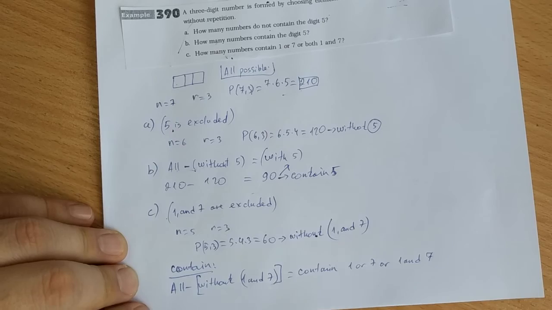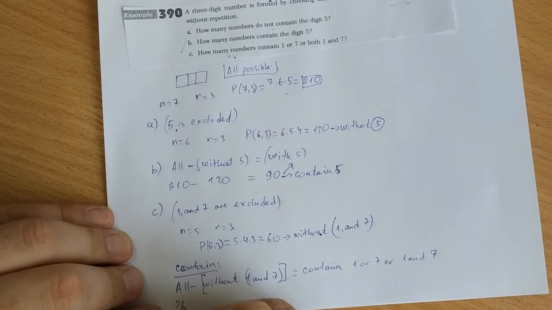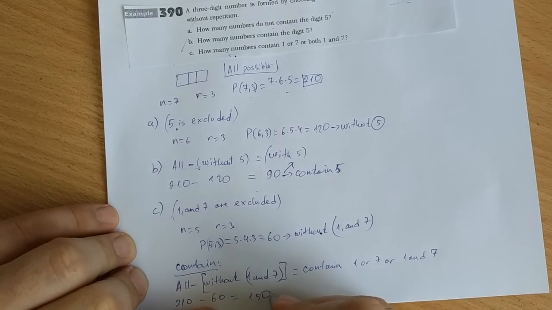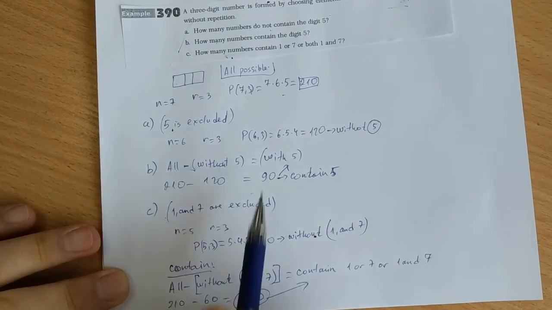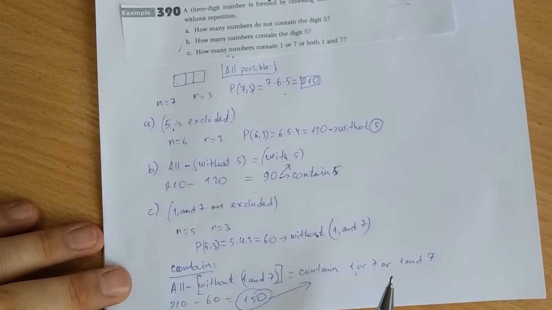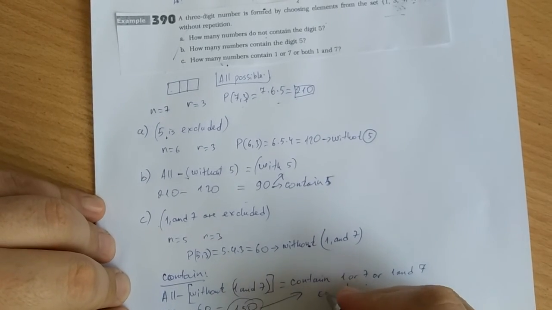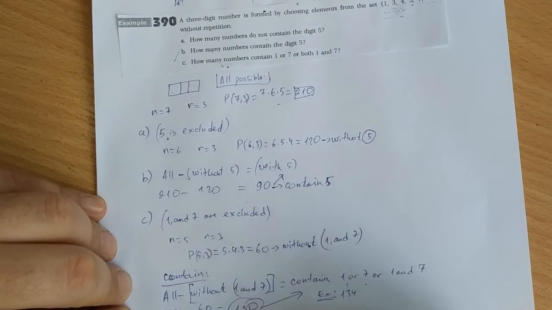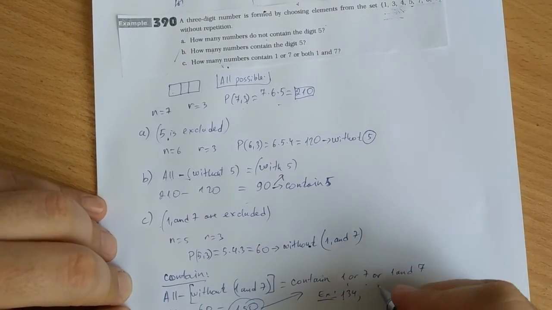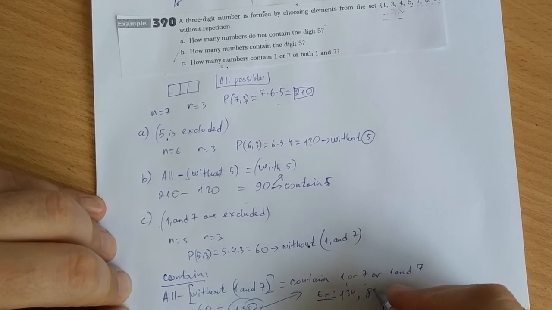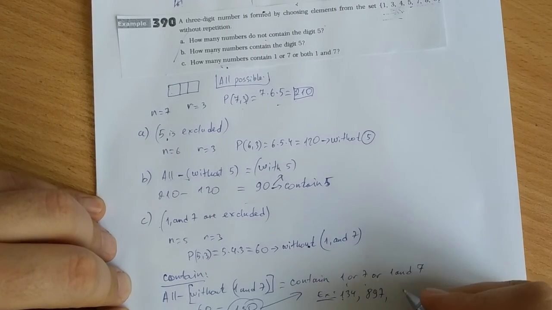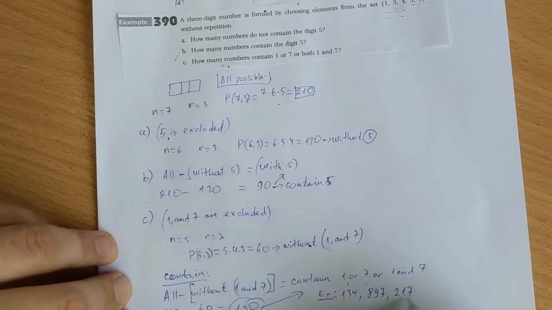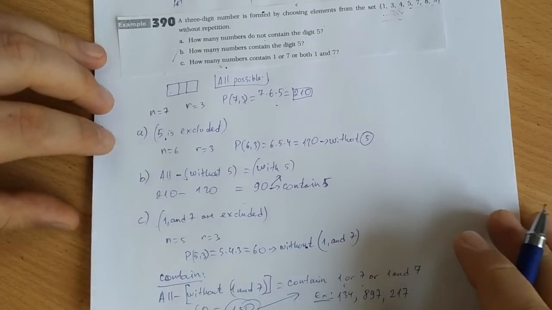So here 210 minus 60. The answer will be 150. So 150 3-digit numbers contain 1, 7, or both 1 and 7. Let me give you just examples. For example, 134 contains 1. For example, 897 contains 7. Or 217 contains both of them. See, these are examples for this one. Okay.